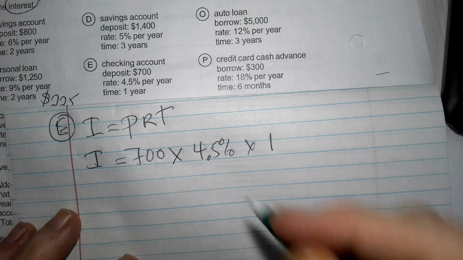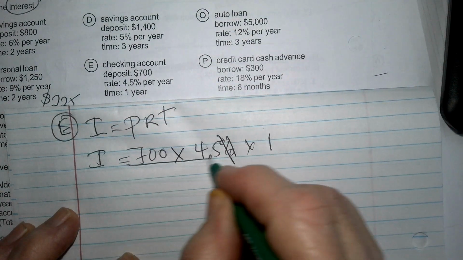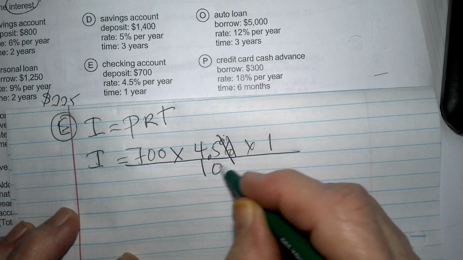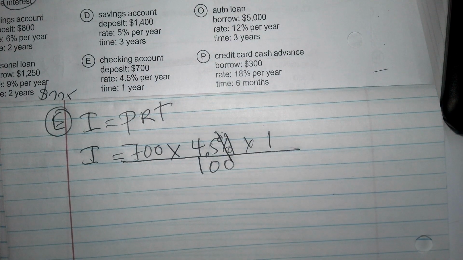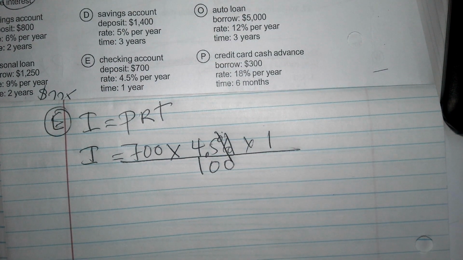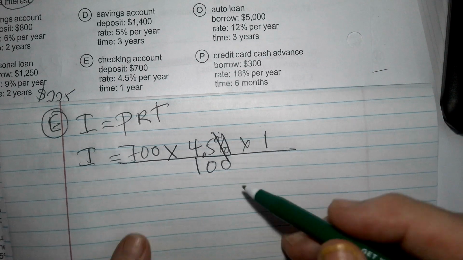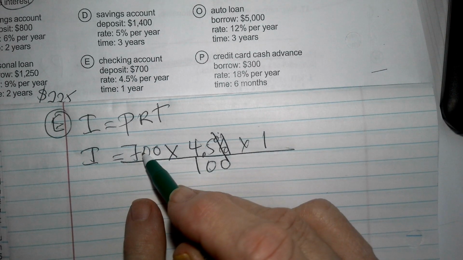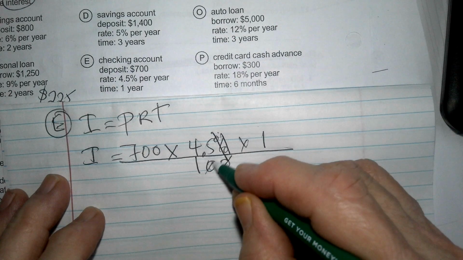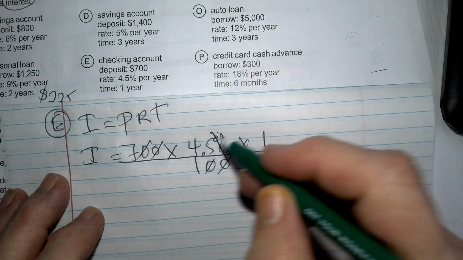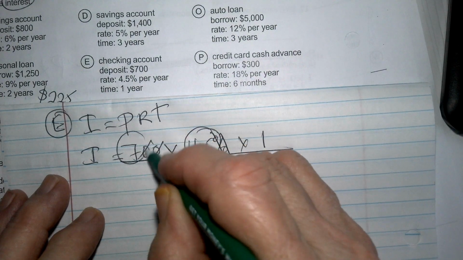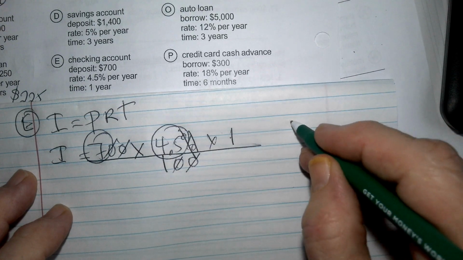So I'm going to move that percent to here, 100. Oh, look how easy this is. Who can see it? 45 times 7. Those 2 zeros cross off with those 2. So we just have to multiply 4.5 times 7.